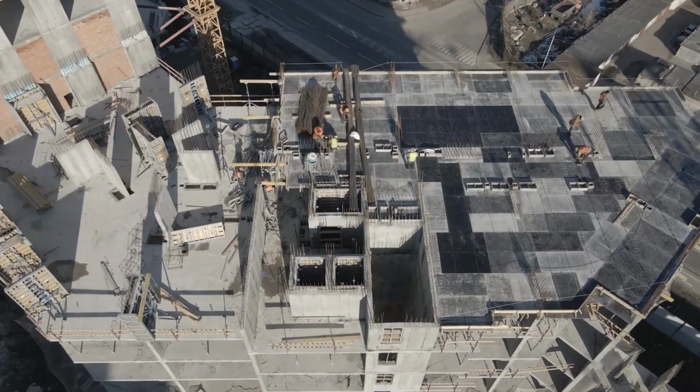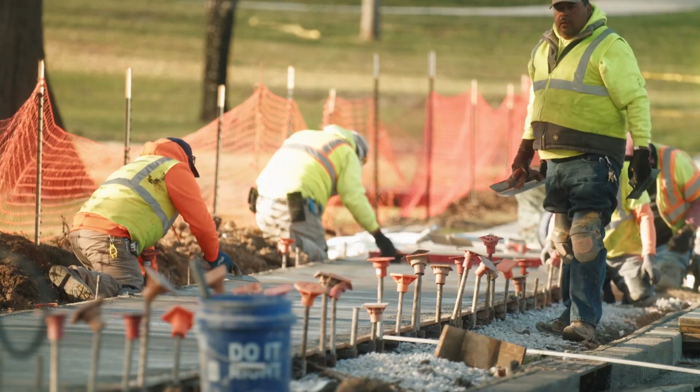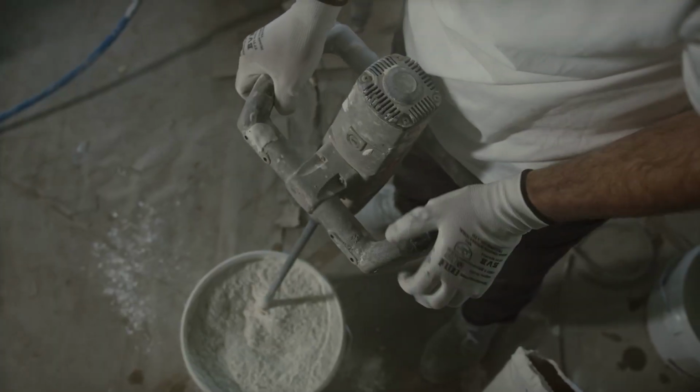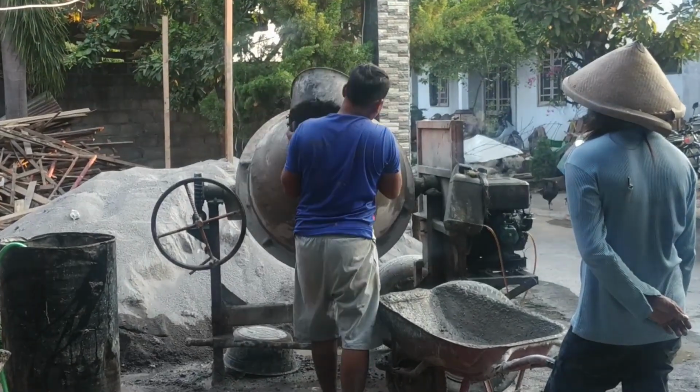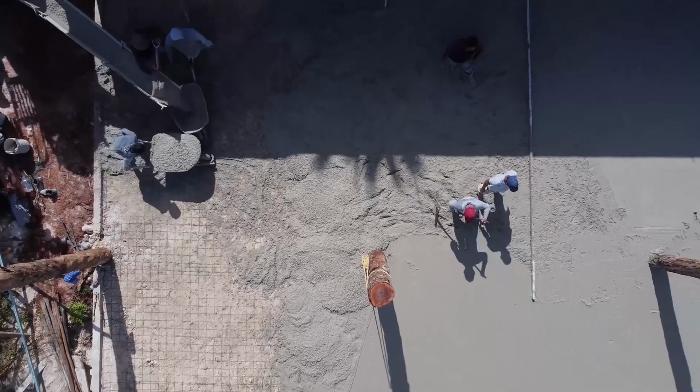Did you know that cement is one of the most widely used construction materials in the world? From towering skyscrapers to sturdy bridges, cement plays a crucial role in our everyday lives. But have you ever wondered how this essential building material is made?